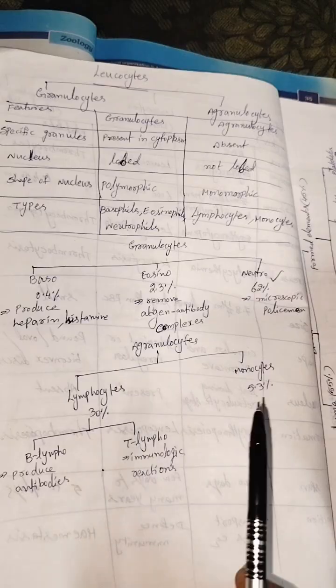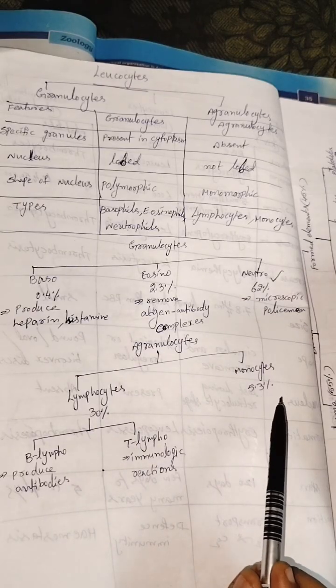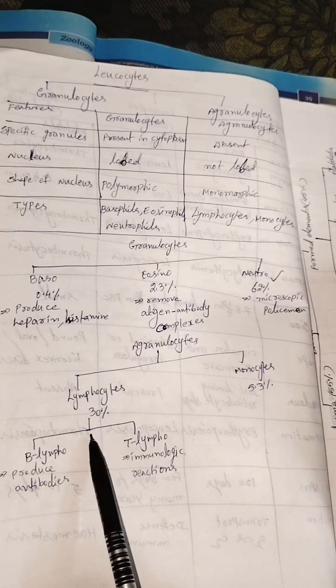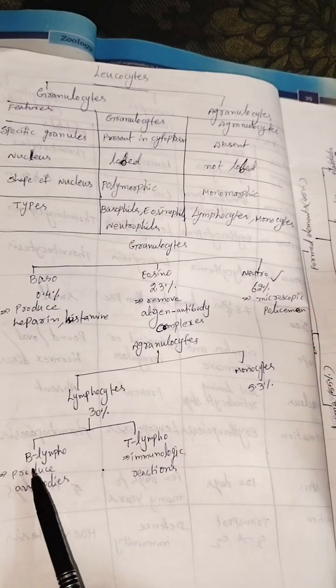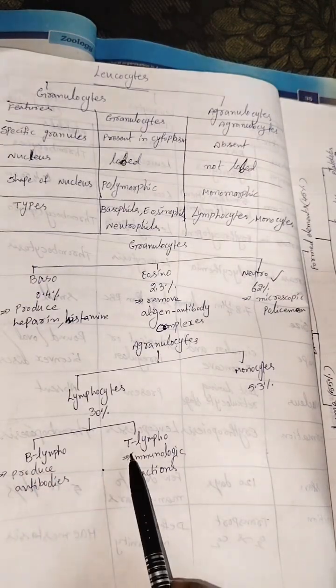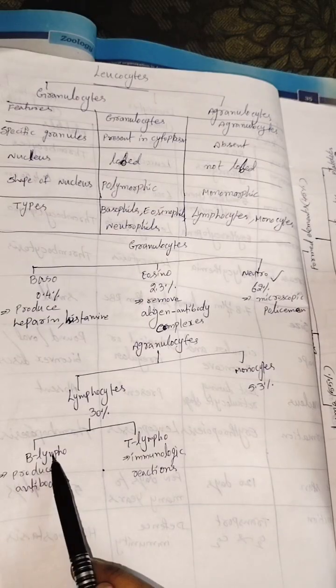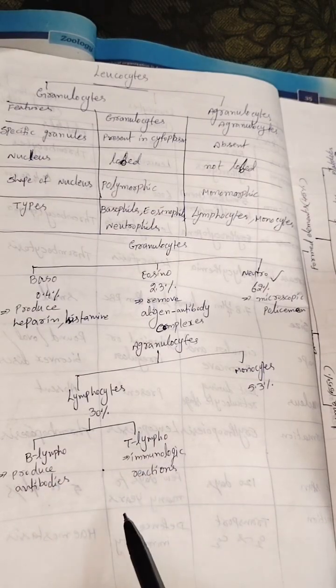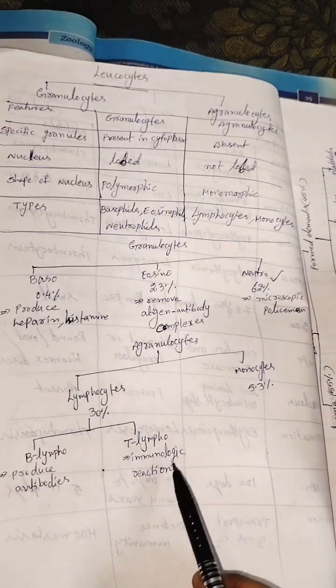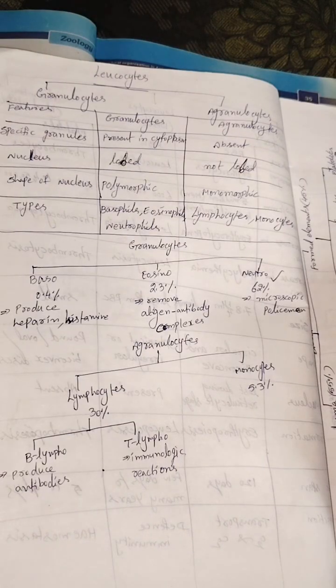Lymphocytes are 30%, monocytes are 5.3%. Lymphocytes are 2 types: B lymphocytes and T lymphocytes. B lymphocytes produce antibodies, T lymphocytes carry out immunologic reactions.